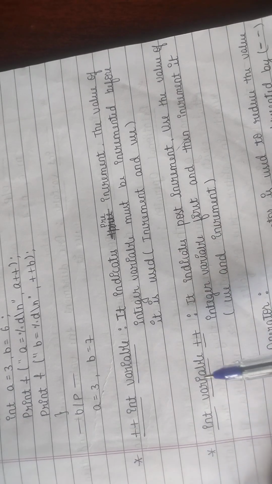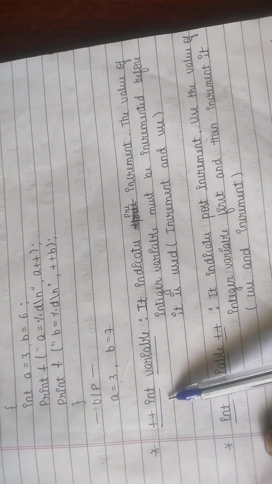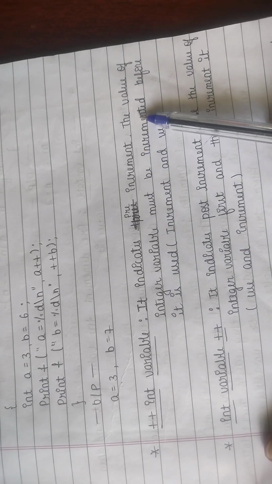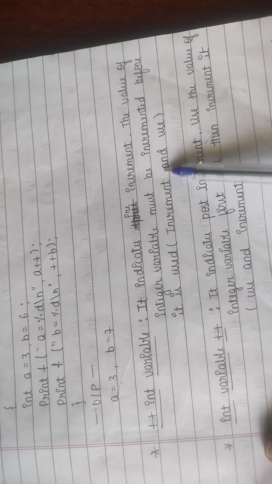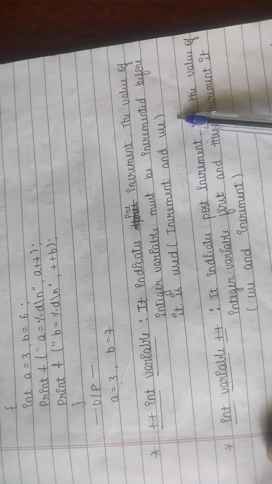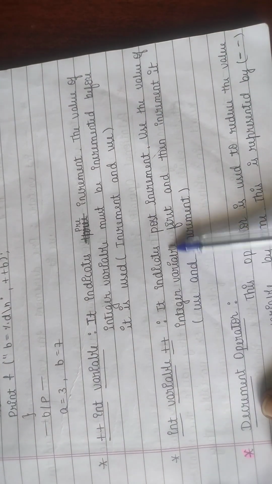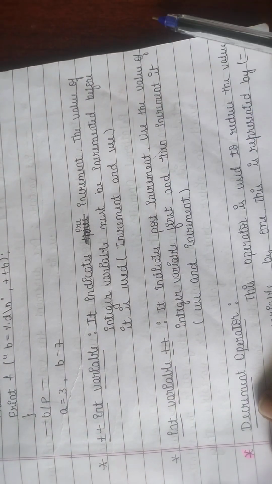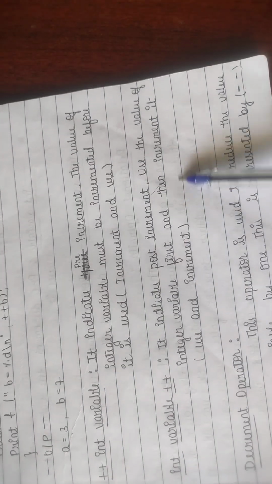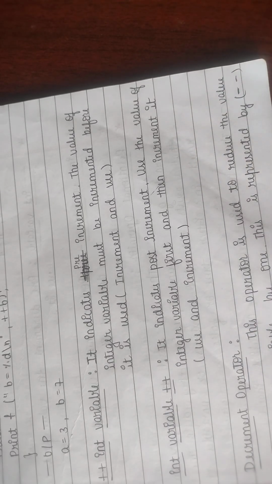Now come here: plus plus integer variable indicates pre-increment. The value of the integer variable must be incremented before it is used, that is increment and use, as we discussed already. Now int variable plus plus indicates the post increment. Use the value of the integer variable first and then increment it, that is use and increment.